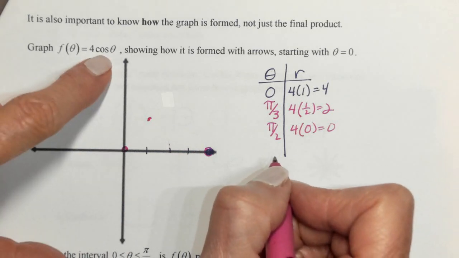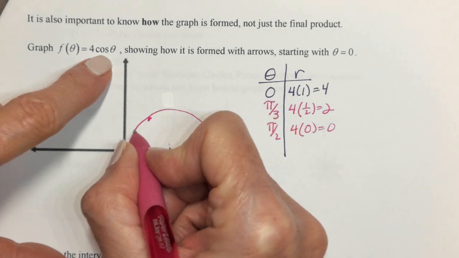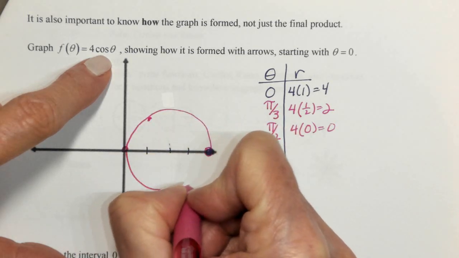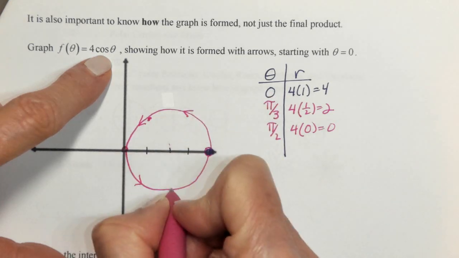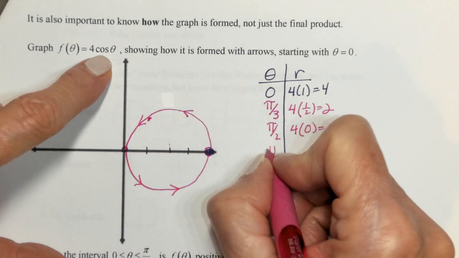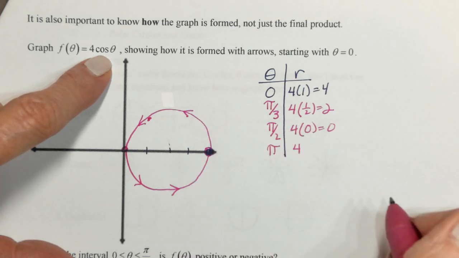And I know what the final graph looks like. It goes like this. So it goes this way, and it finishes at pi. At pi, we're back to 4.